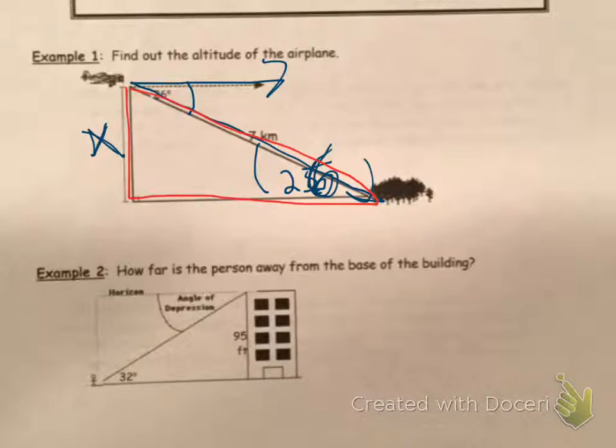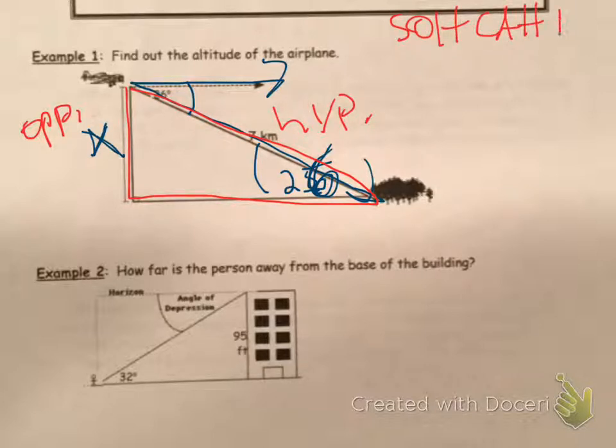Here's a triangle. I look at the side measures compared to the angle, and I notice that the x is opposite and the 7 is the hypotenuse. So I'm going to use my SOHCAHTOA. I look at the 26 and look at the sine in relationship to it.